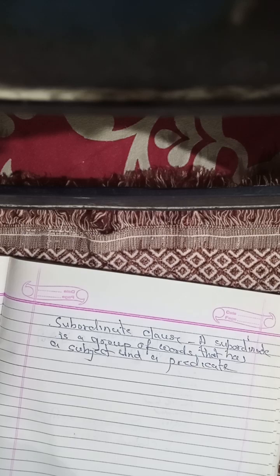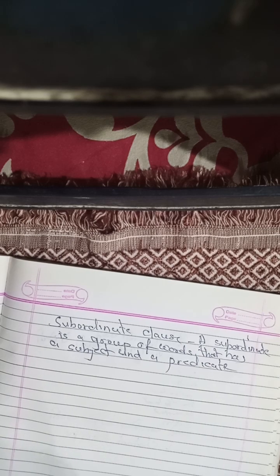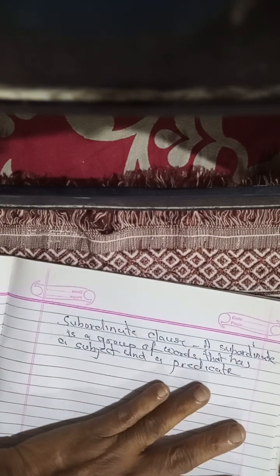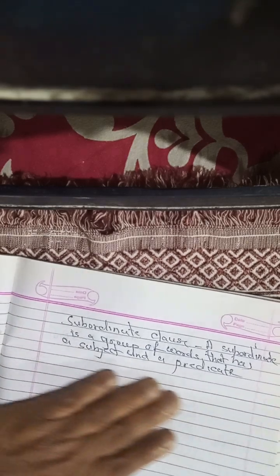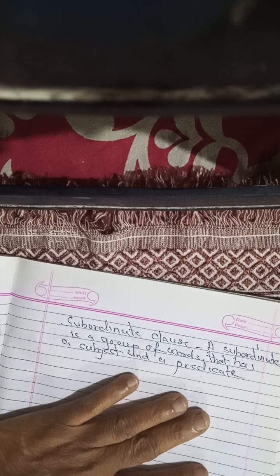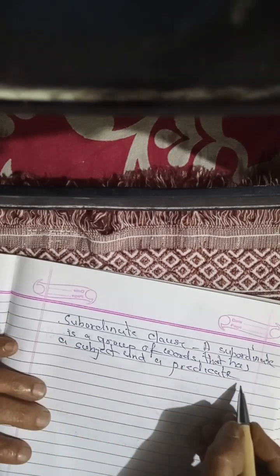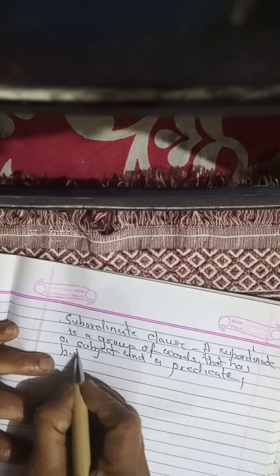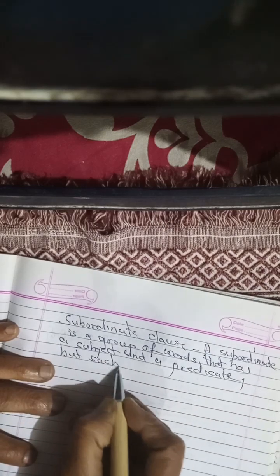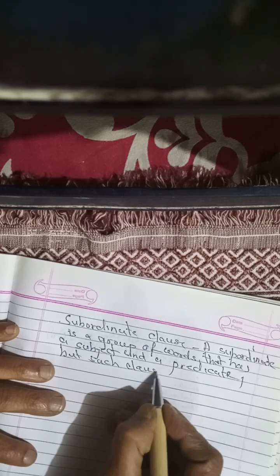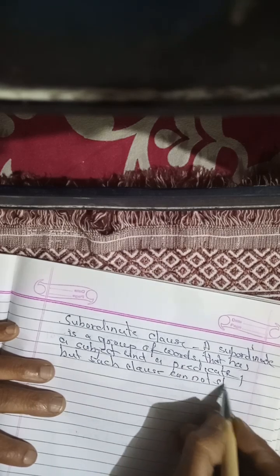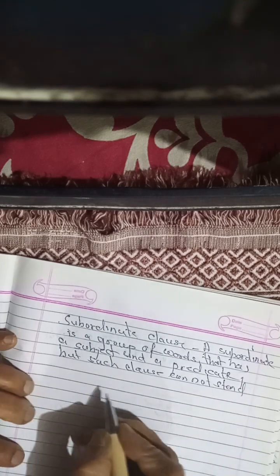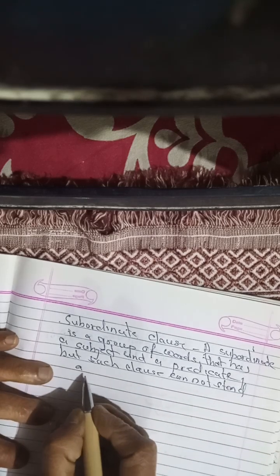But such a clause cannot stand alone. Now, a subordinate clause is a group of words that has a subject and a predicate, but such a clause cannot stand alone. You are getting my point?